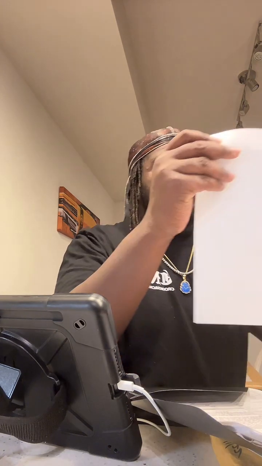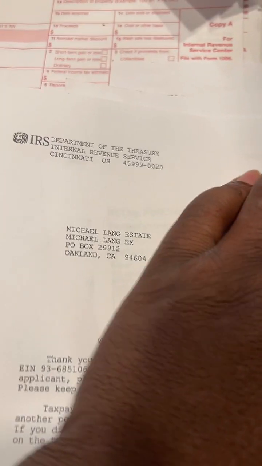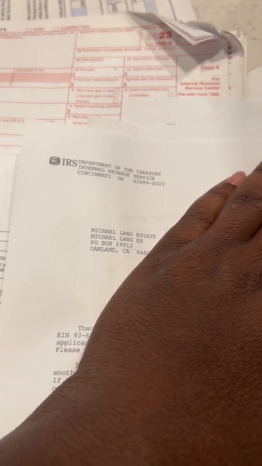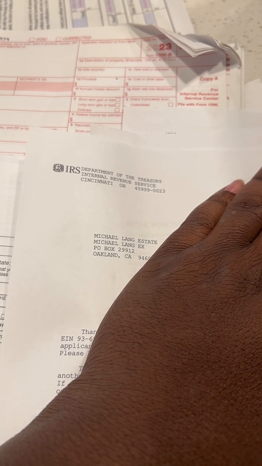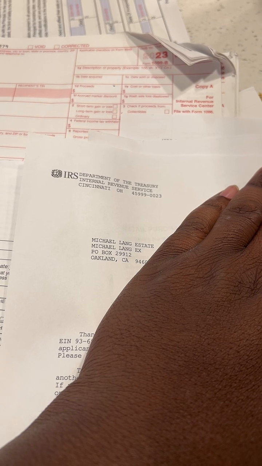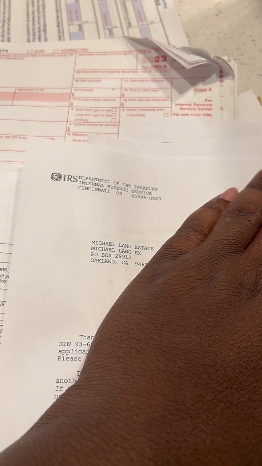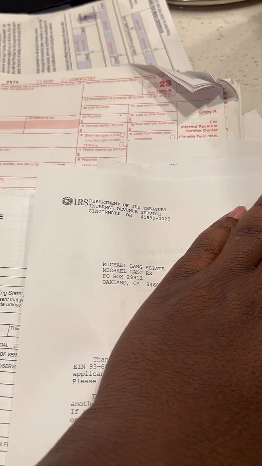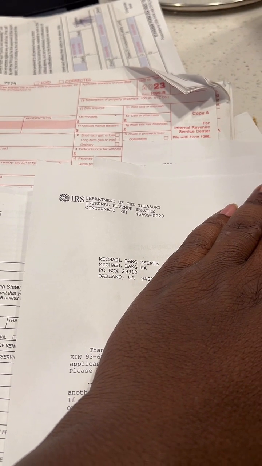Okay, I found it. I'm going to try to cover up the details. I'm going to flip my camera around real quick, and hopefully y'all don't see too much. So, what do y'all notice? It shows Michael Lang Estate and then Michael Lang EX. What does Michael Lang EX mean? It means I'm the executor of my estate. Kind of similar to a trustee, but it has more fiduciary power.